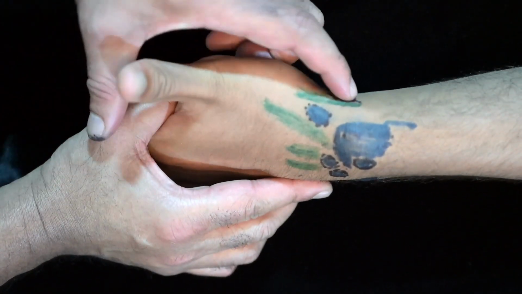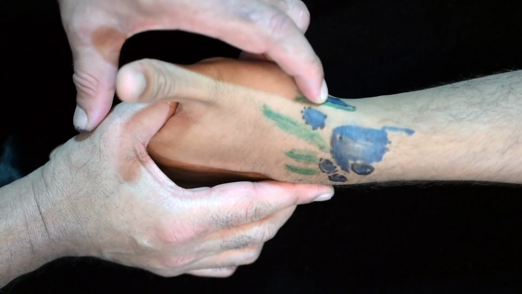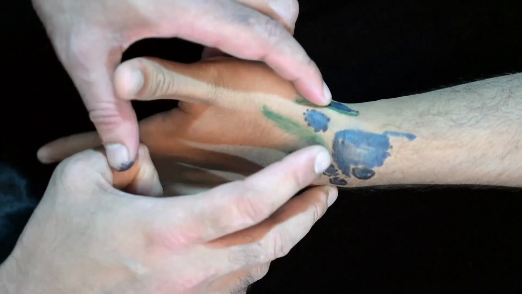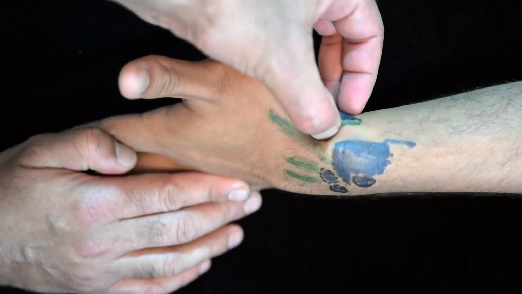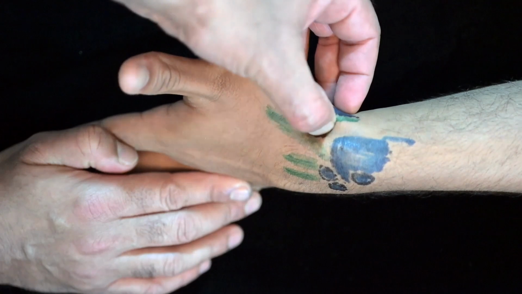In the anatomical snuffbox, formed by the tendon of the abductor pollicis longus on the radial side and the extensor pollicis longus on the ulnar side, in the depth of this one can feel the waist of the scaphoid.